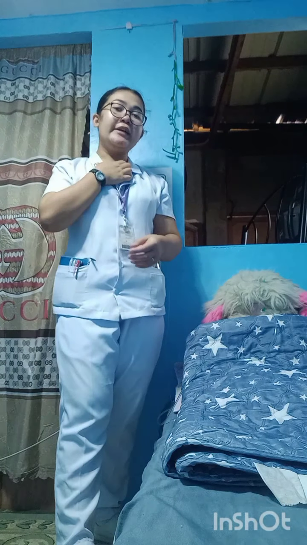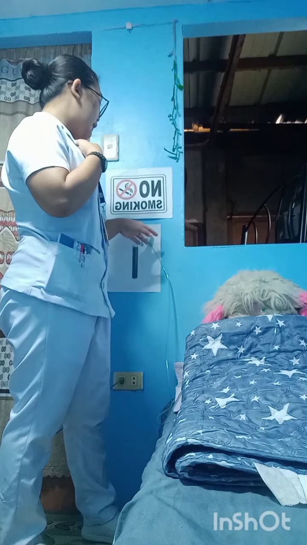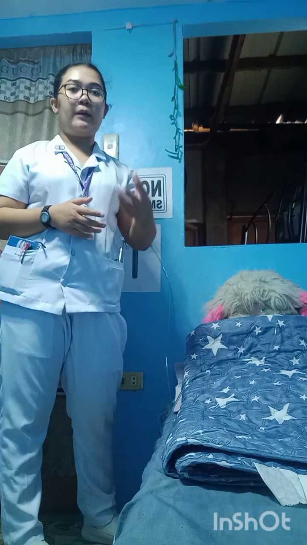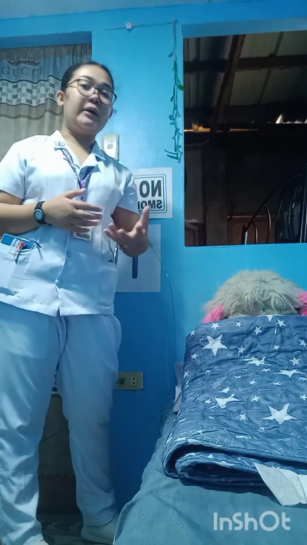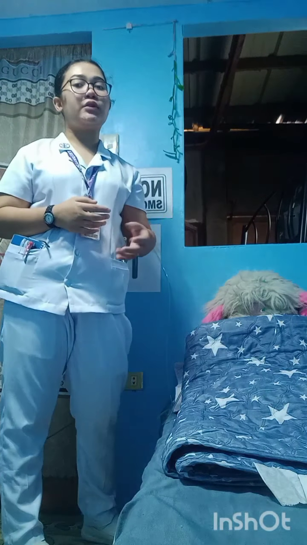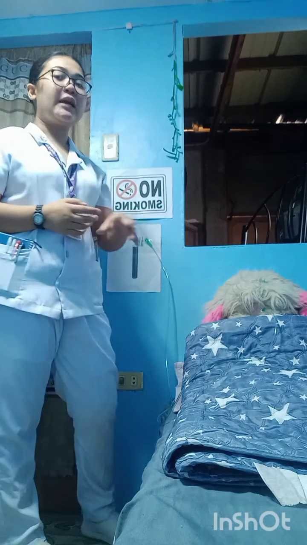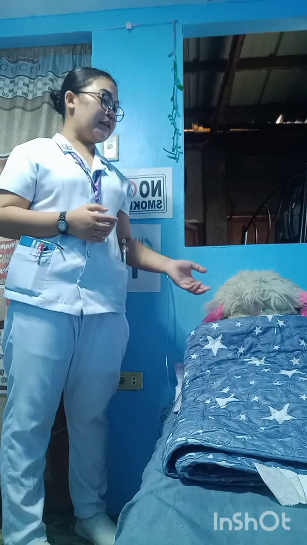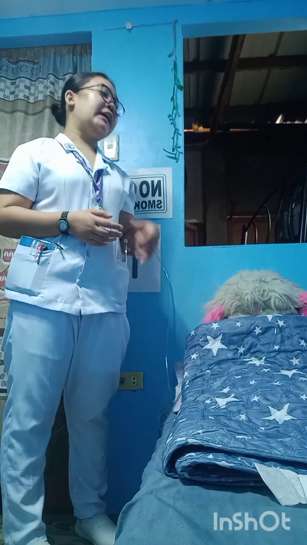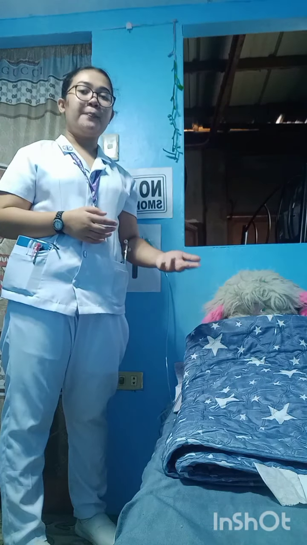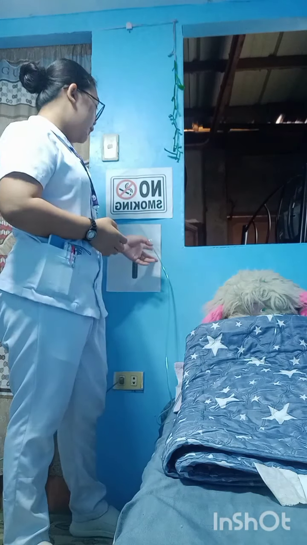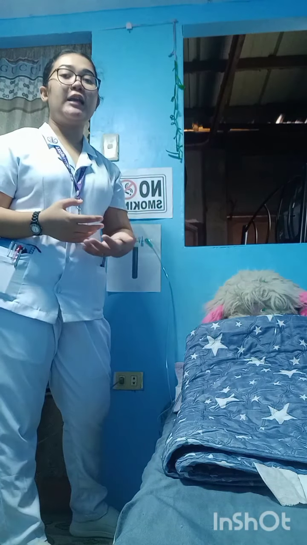Because there are instances na yung mga flow meter ng oxygen natin is nababago or hindi natin namamalayan na nagagalaw ng patient or ng mga watchers or ng family ng patient, lalo na yung mga naku-curious. Kailangan natin siyang i-check para malaman natin na sakto lang yung binibigay natin na oxygen, hindi kulang, hindi sobra, sakto lang.